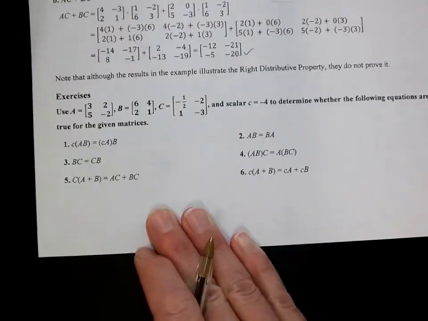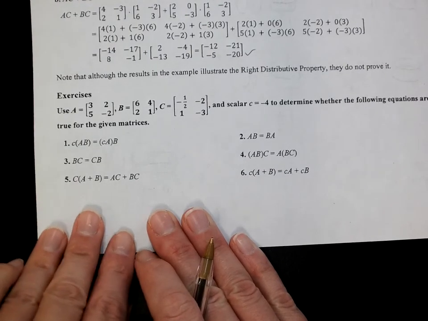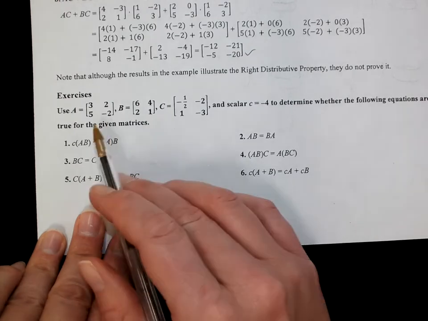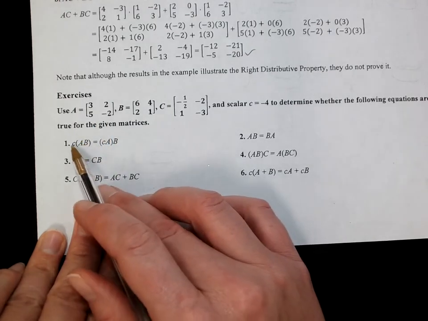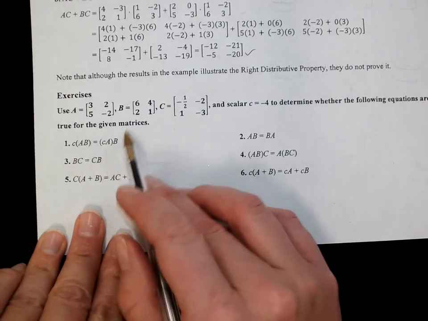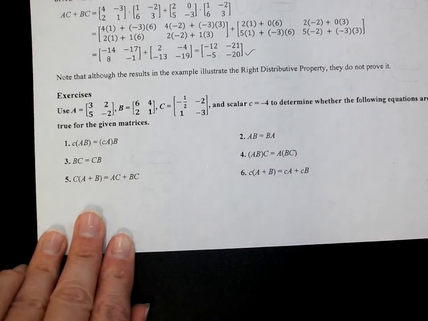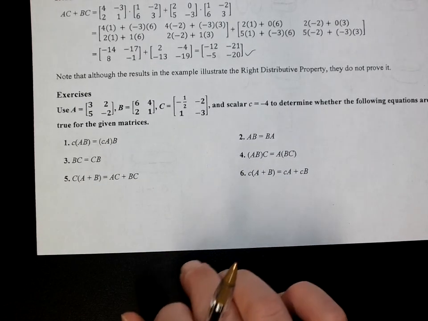So there's a couple different, they have each one of them down here. We can distribute different things, and you're trying to make sure they're both equal. So what you would do is you would do one side and then do the other one to show that they're equal. I'm not going to do an example problem like that. You have a couple on your homeworks, but that's what you're supposed to do.